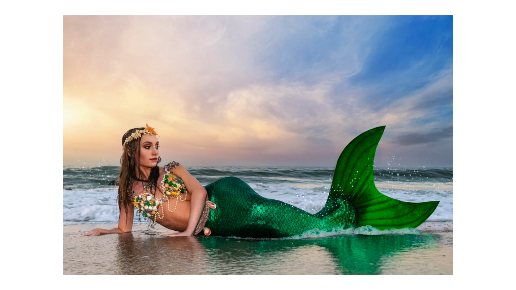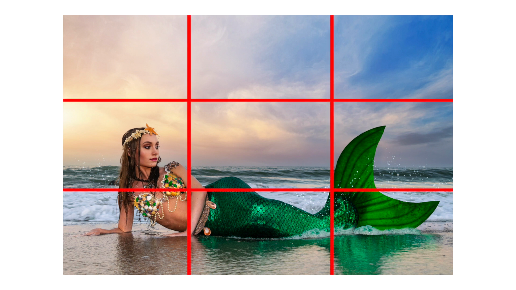This fantasy portrait features a beautiful mermaid reclining on the beach. She fills the frame, but the rule of thirds still applies. Notice that the horizon line is placed on the lower third line. This placement emphasizes the dramatic sky.